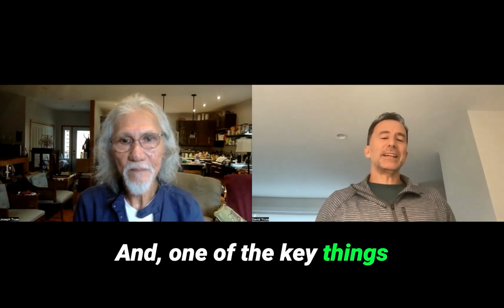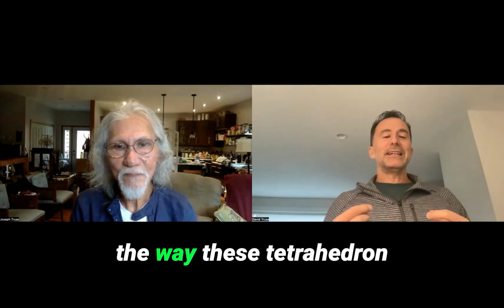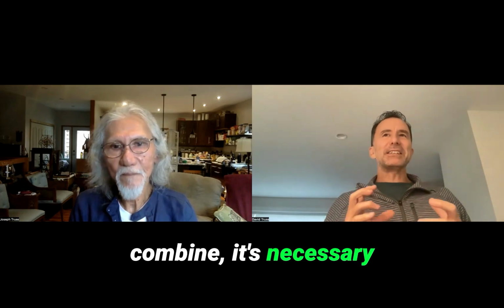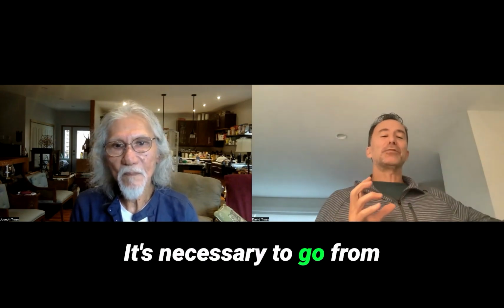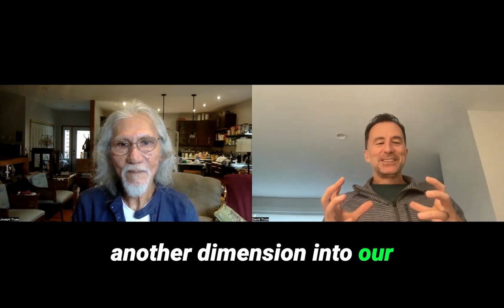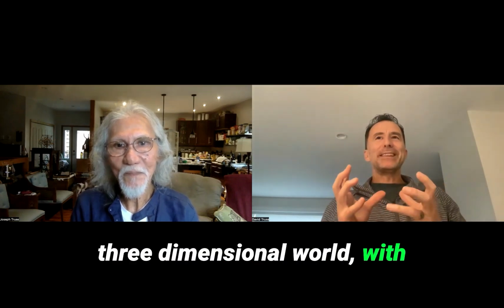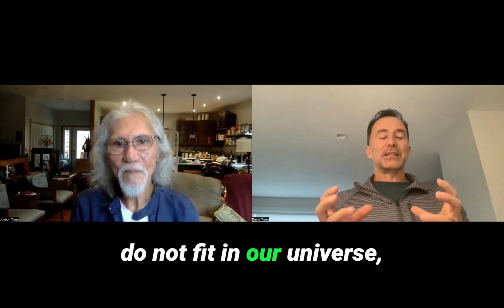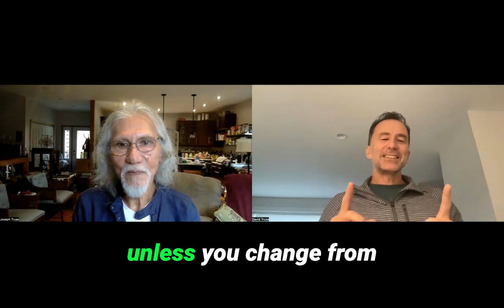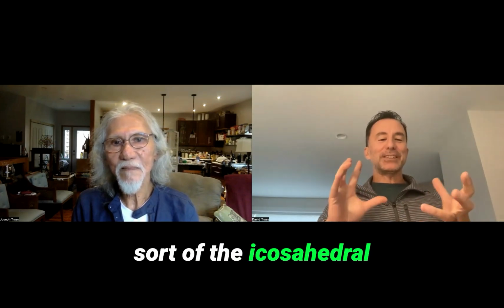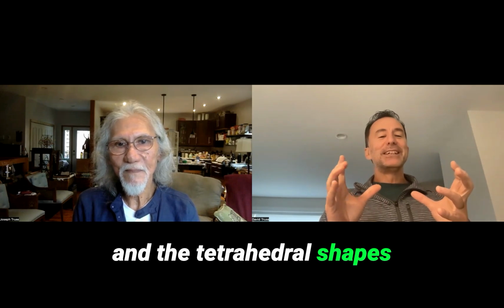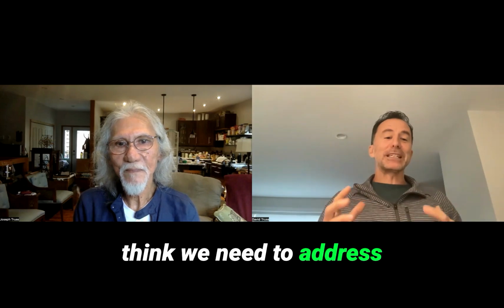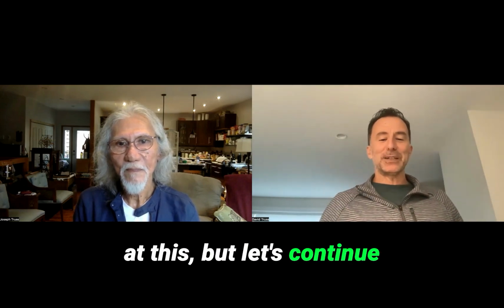Right. And one of the key things is when you're looking at the way these tetrahedra combine, it's necessary to have those spaces. It's necessary to go from another dimension into our three-dimensional world with these spaces, because they do not fit in our universe unless you change from the icosahedral and the tetrahedral shapes and look specifically at a cuboctahedron. And that's something I think we need to address specifically when looking at this. But let's continue on with the video first.